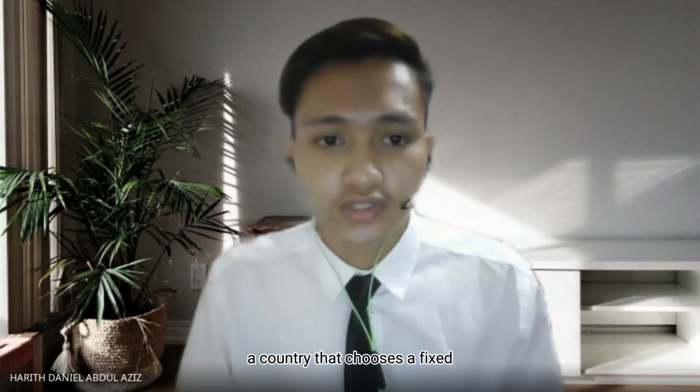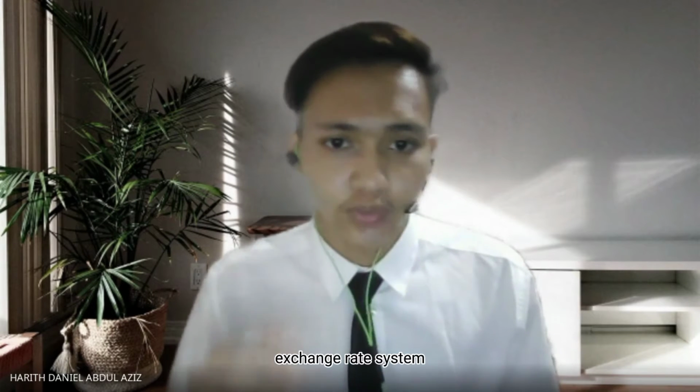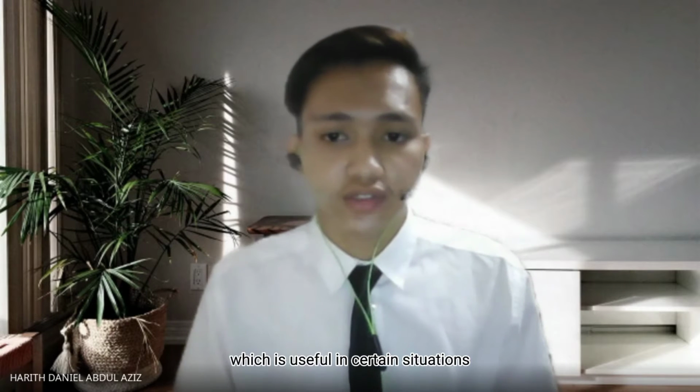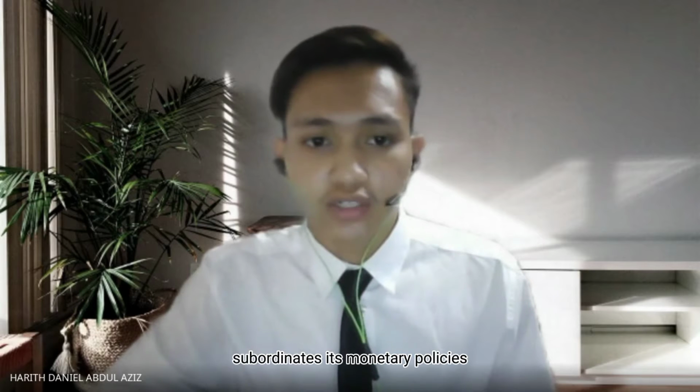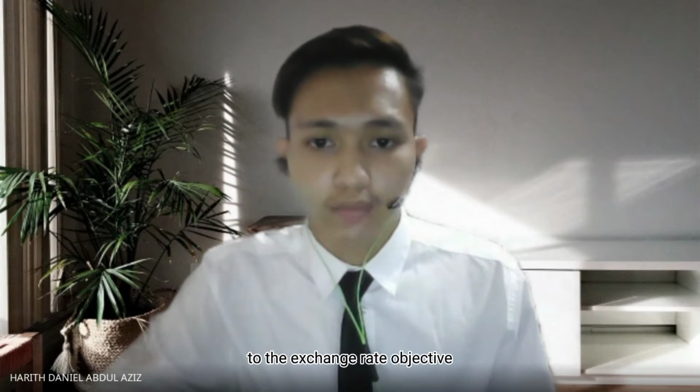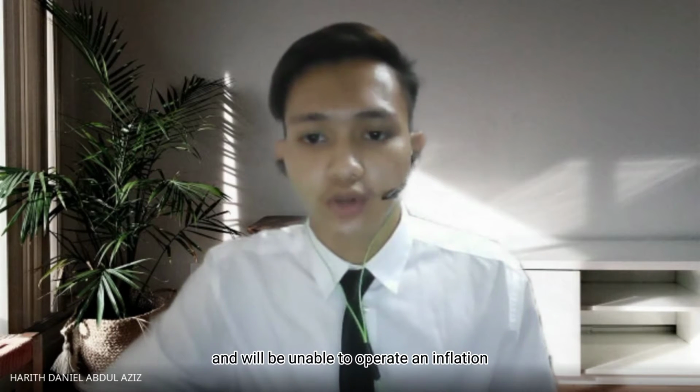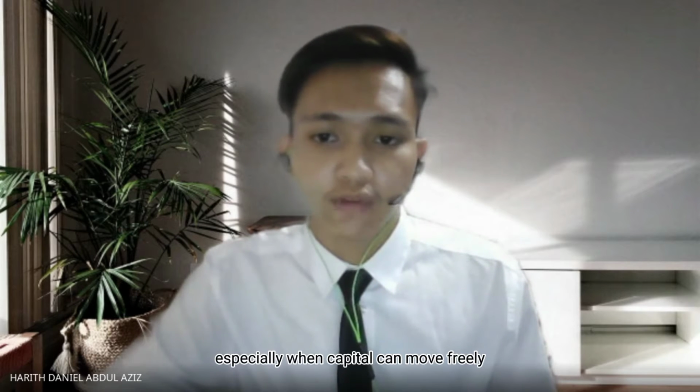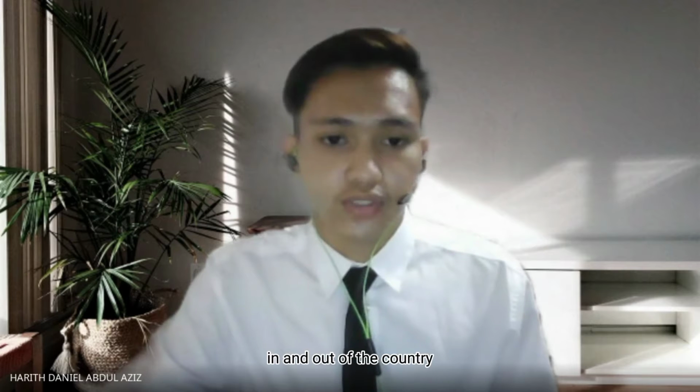A country that chooses a fixed exchange rate system, for example, which is useful in certain situations, subordinates its monetary policies to the exchange rate objective and will be unable to operate an inflation targeting system, especially when capital can move freely in and out of the country.